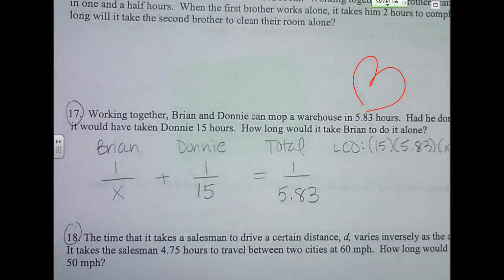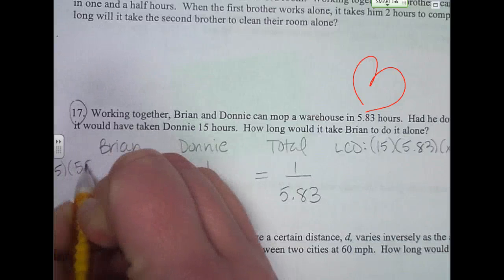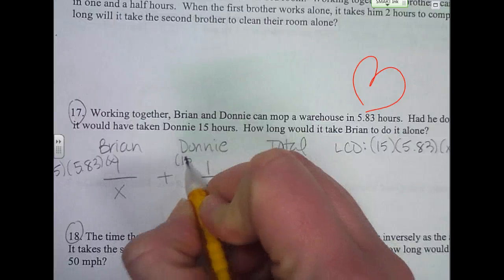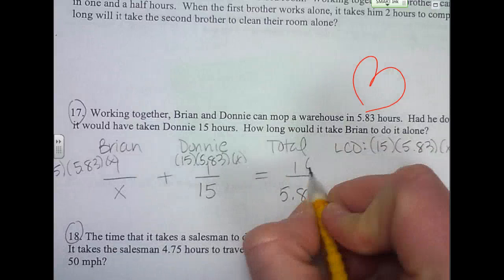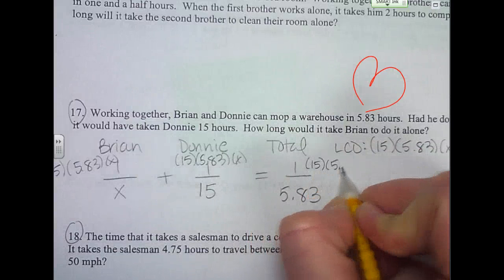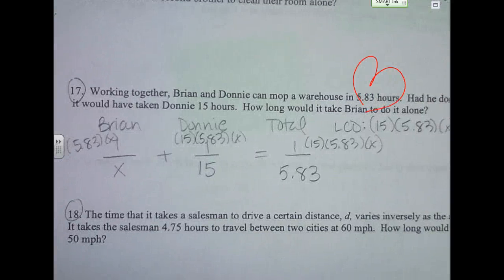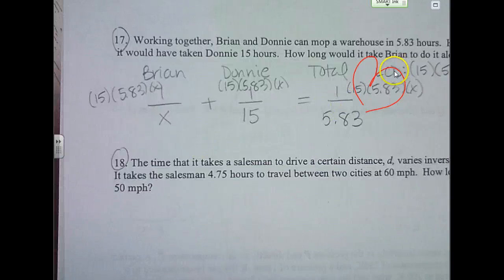So if I multiply everything by the LCD, 15, 5.83, and X, everything gets the LCD. If you leave it spread apart like that, it makes it a little bit easier when you go to cross things out.